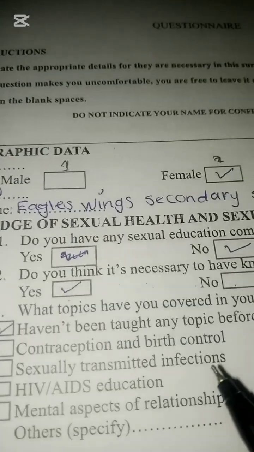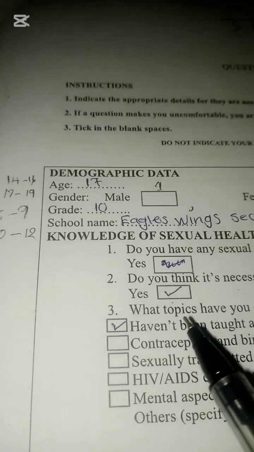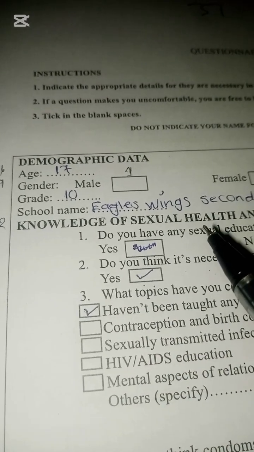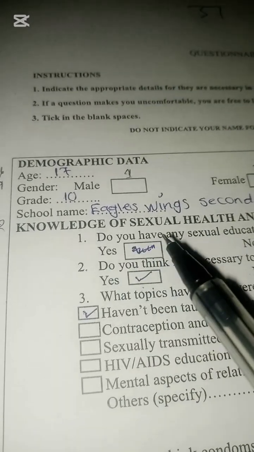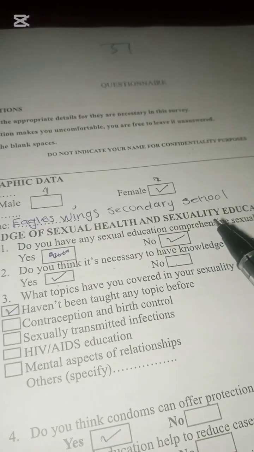Okay, then we are going to continue with the next question. The next section is sex education. These are questions on knowledge of sexual education and sexuality education.